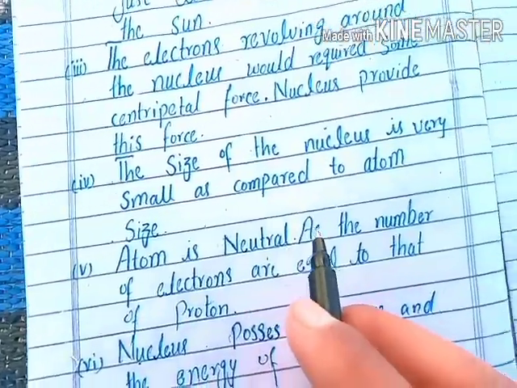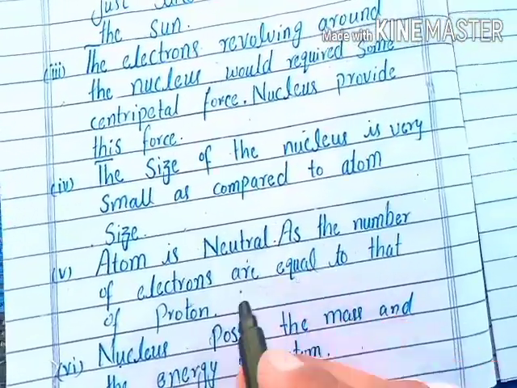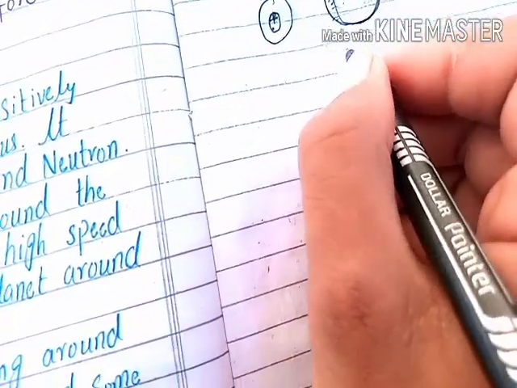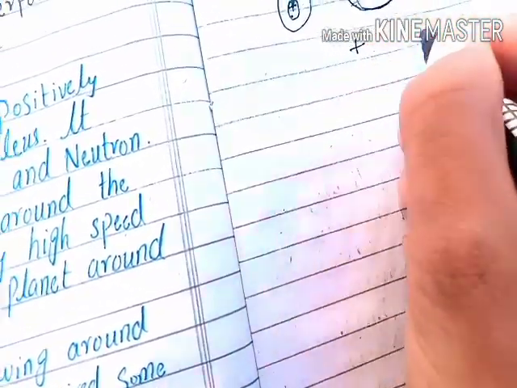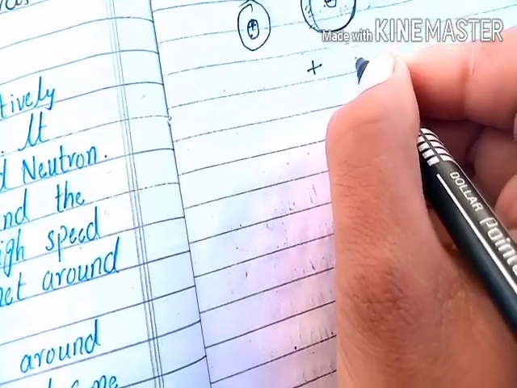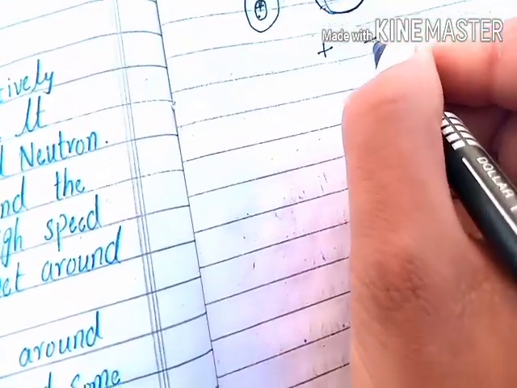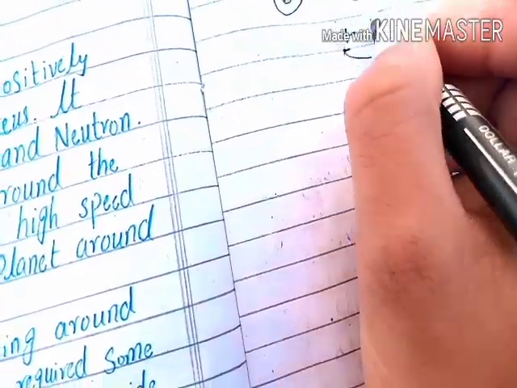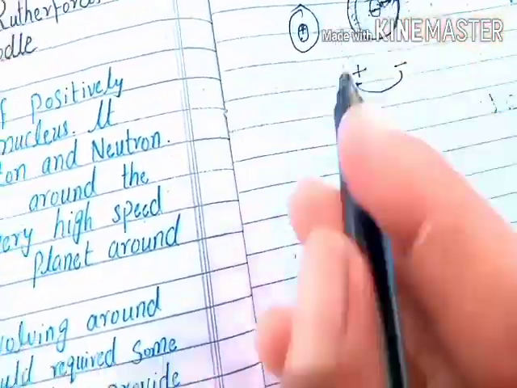Fifthly, the atom is neutral as the number of electrons is equal to the number of protons. He said that the number of positively charged particles, which are protons, and the number of negative particles, which are electrons, are equal, which cancel each other. So the whole atom is neutral.